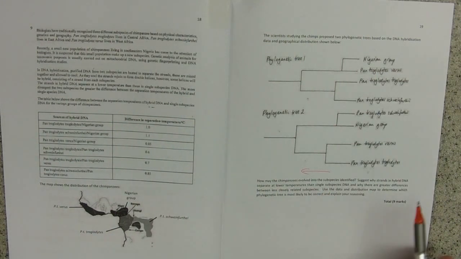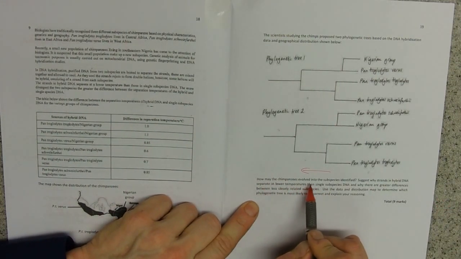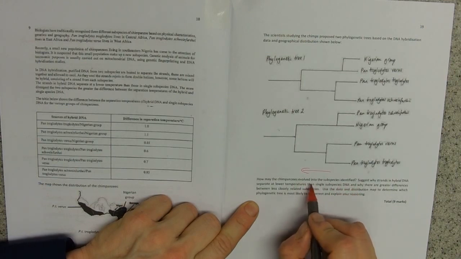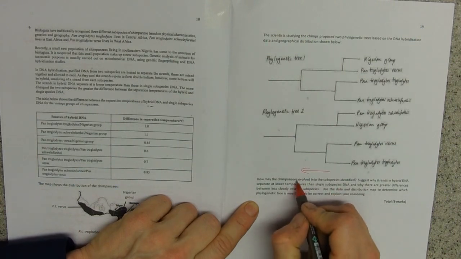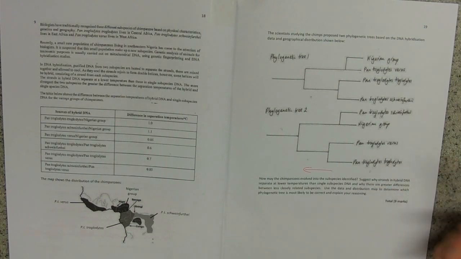The actual question itself, what do we actually need to do? How may the chimpanzees evolved into subspecies identified? It should be have evolved, that would make more sense. So that might be our first cloud.